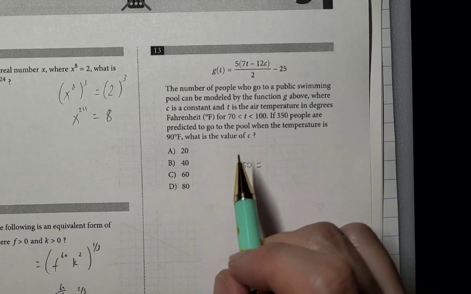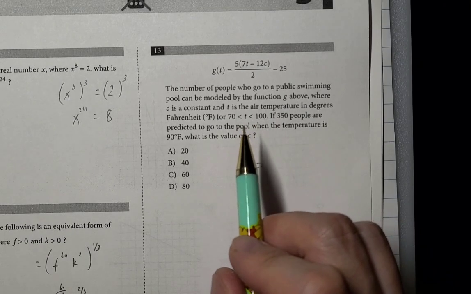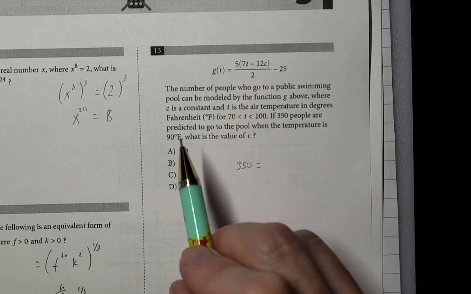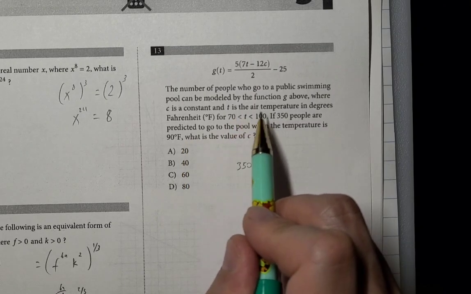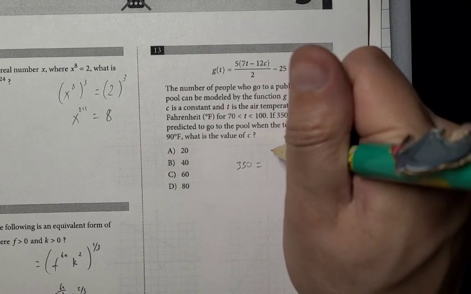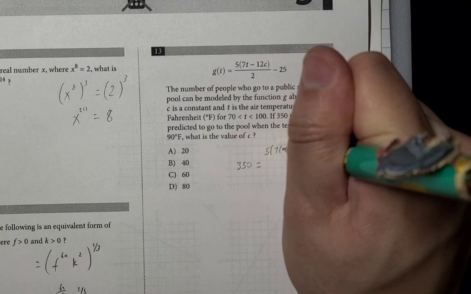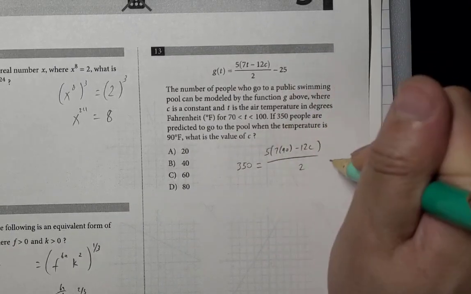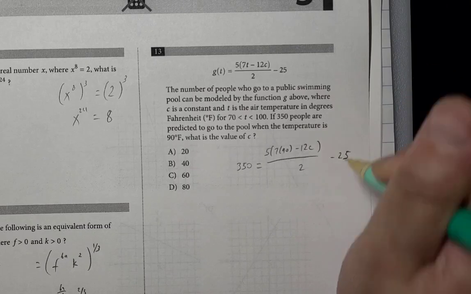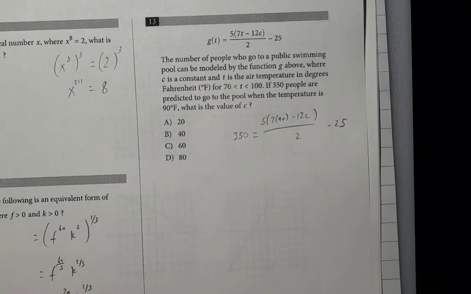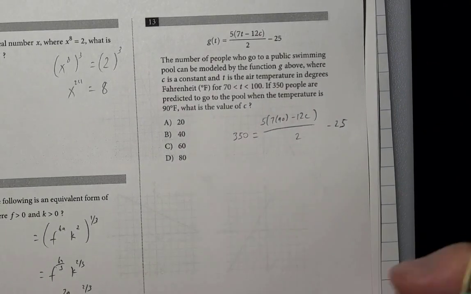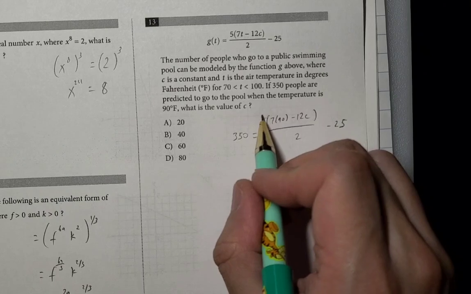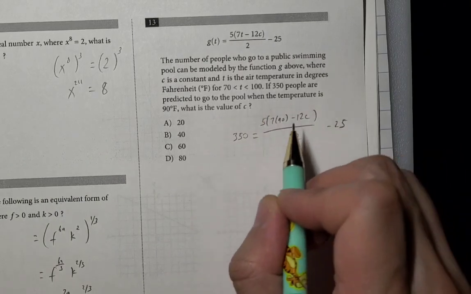Okay, so what's next? T, the air temperature. T is 90 degrees, so it'll be 5 times 7 times 90 minus, we're trying to solve for C, over 2 minus 25. Okay? So be careful, you gotta add the 25 first on both sides, or technically you can multiply by 2 on both sides, but you have to multiply the whole thing.